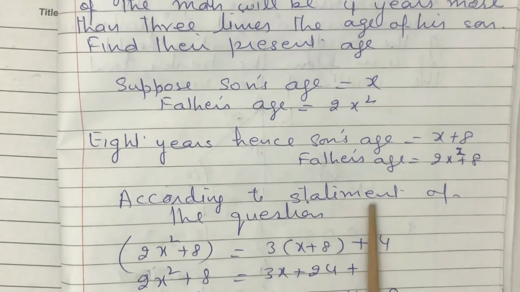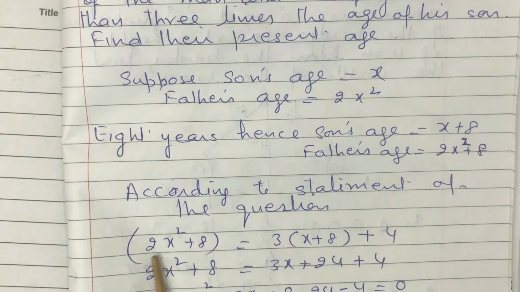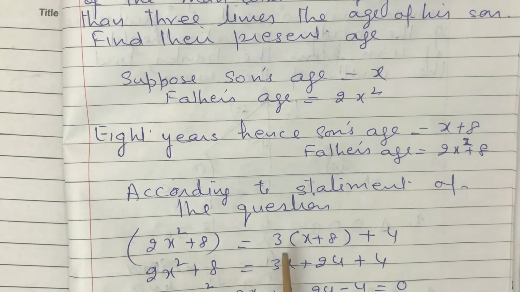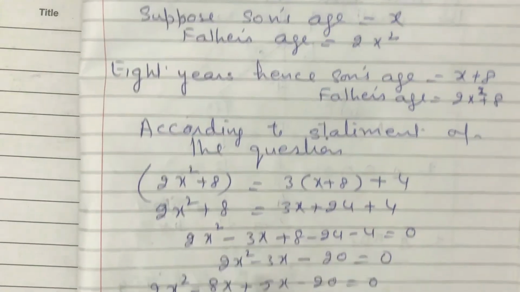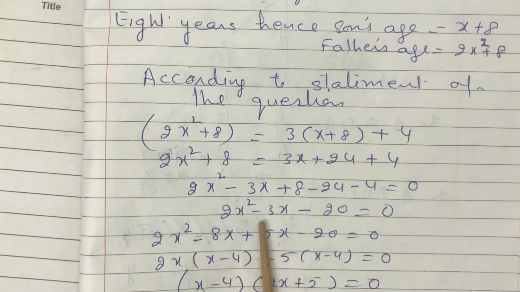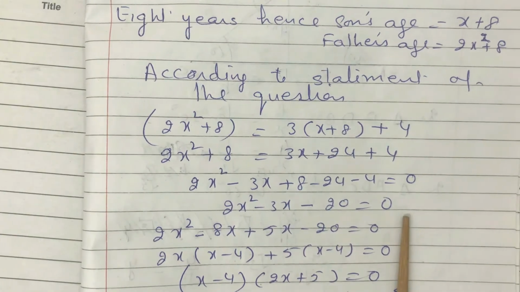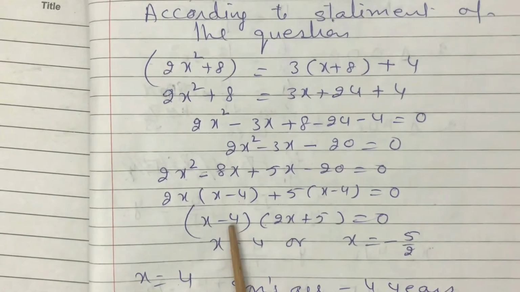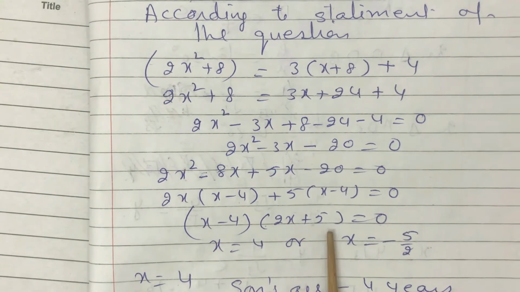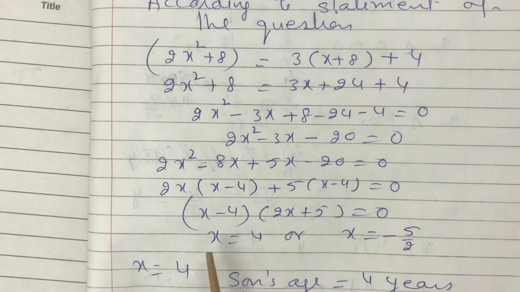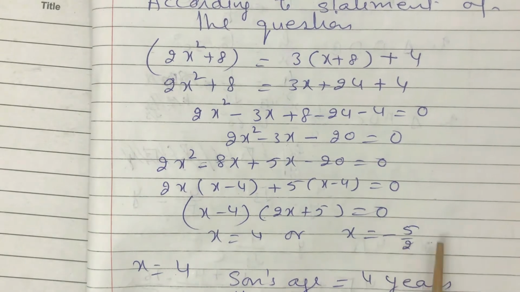Now according to the statement of the question, you will have 2x square plus 8 is equal to 3 times x plus 8, plus 4. Now solve this equation. You will have a quadratic equation 2x square minus 3x minus 20 is equal to 0. Split the middle term. You will have two factors, x minus 4 and 2x plus 5 is equal to 0. So either x is equal to 4 or x is equal to minus 5 by 2.